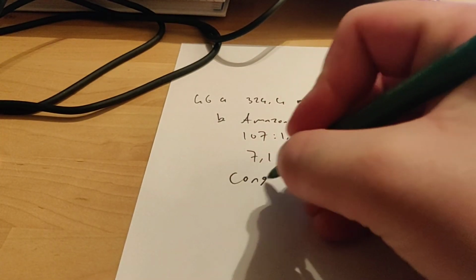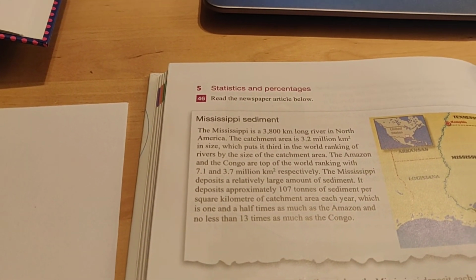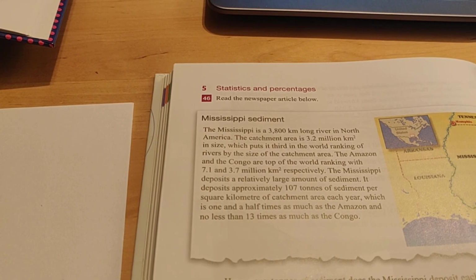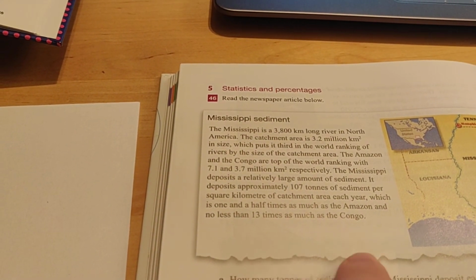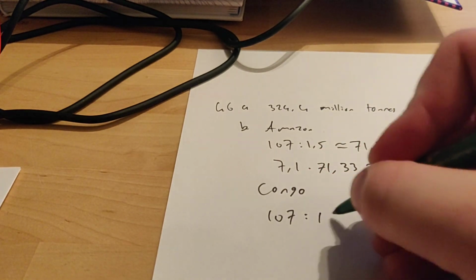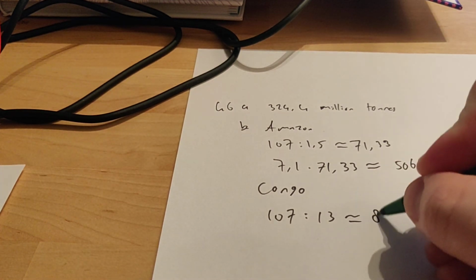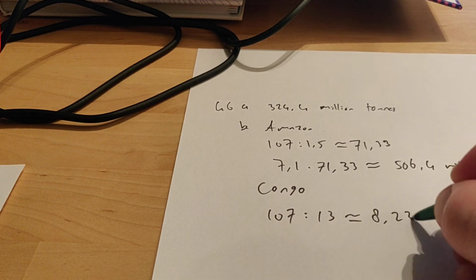And then we're going to go to the Congo. Now the Congo has 13 times less sediment than the Mississippi, because it says the Mississippi is 13 times as much as the Congo. So what we need to do is take the 107 and divide that by 13, and then we know the sediment deposit for this river, which rounded off is 8.23.